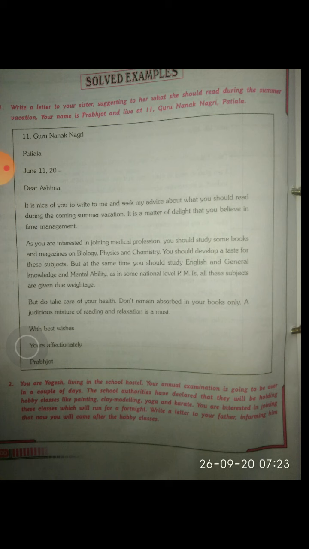Second example: you are Yogesh living in the school hostel. Your annual examination is going to be over in a couple of days. The school authorities have declared that they will be holding classes like painting, clay modeling, yoga, and karate. You are interested in joining these classes, which will run for a fortnight. Write a letter to your father informing him that now you will come after the hobby classes. Very interesting question. Dear children, prepare yourself to write the letter.